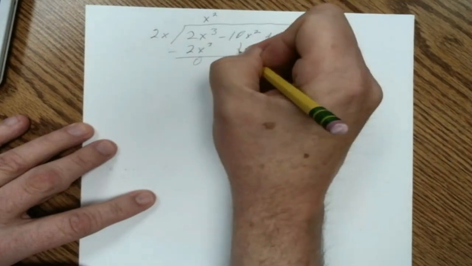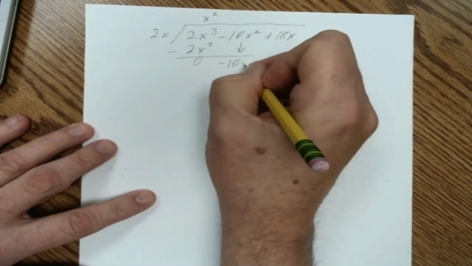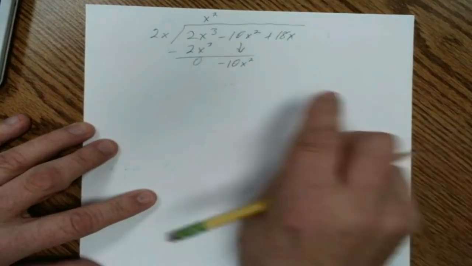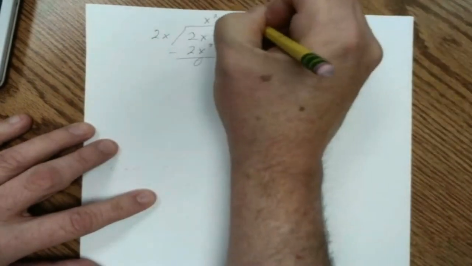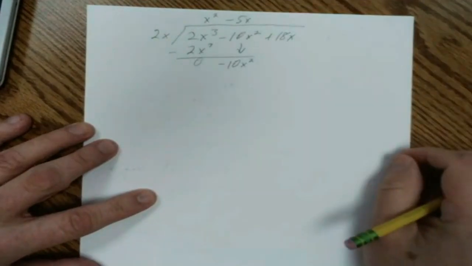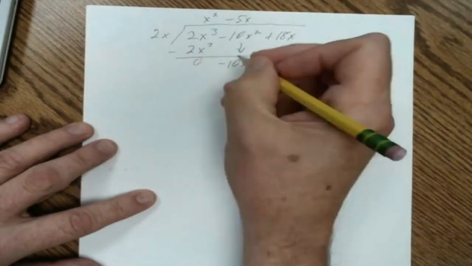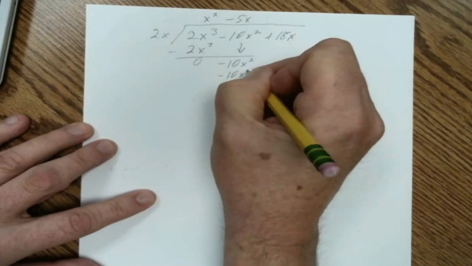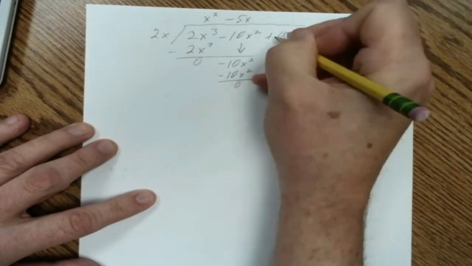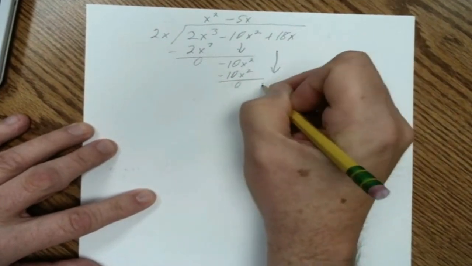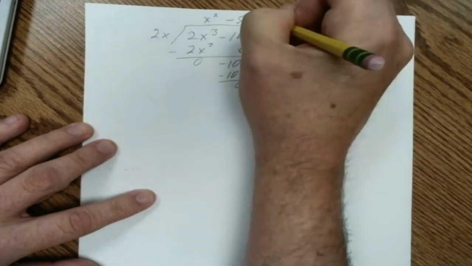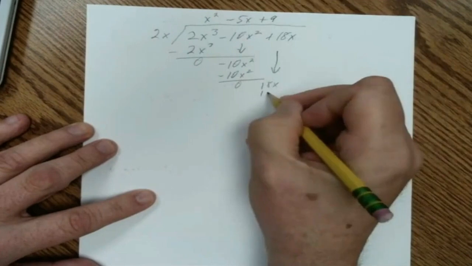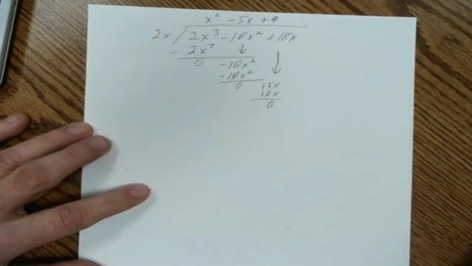So we're going to bring the next term down, negative 10x squared. 2x goes into negative 10x squared, negative 5x times. Because when we multiply those together, we get negative 10x squared. 0. Bring this down. 18x. How many times does 2x go into 18x? 9 times. 18x, 0.